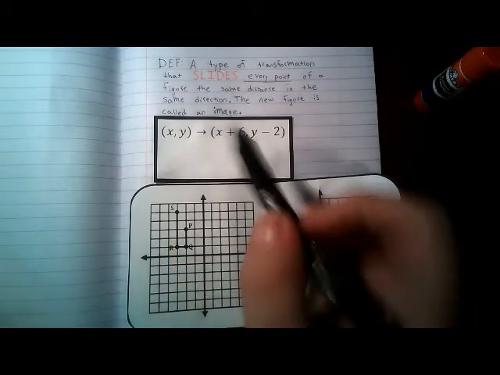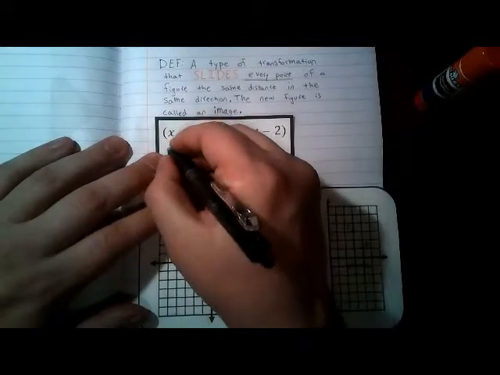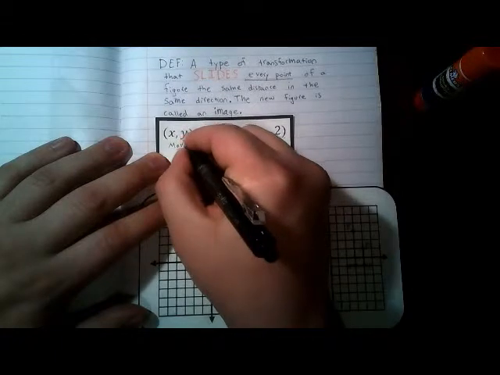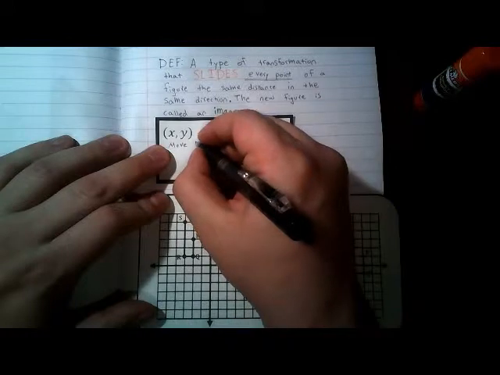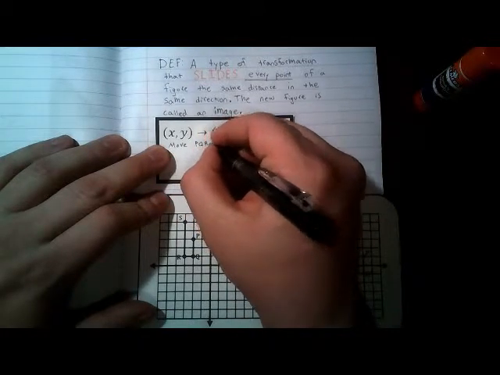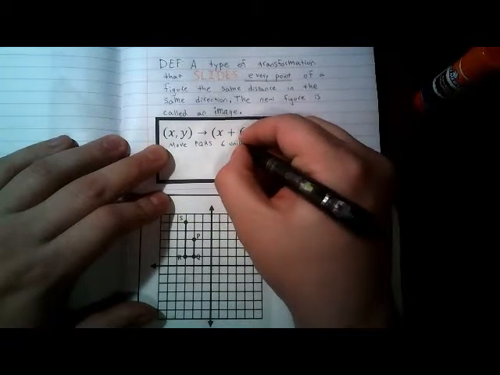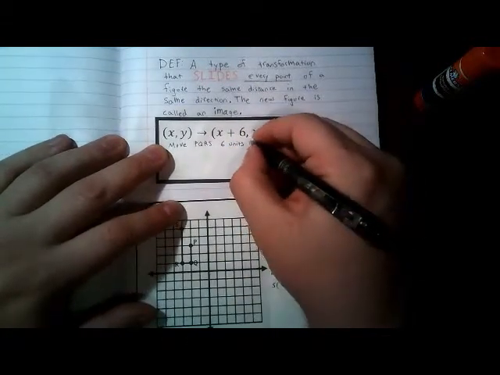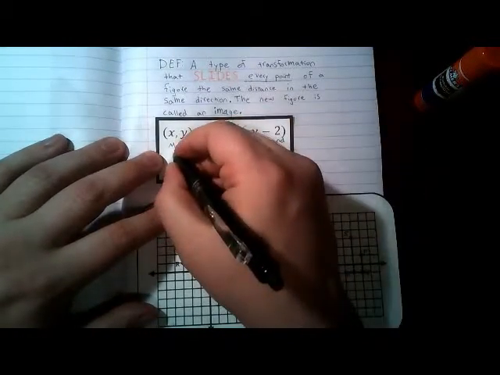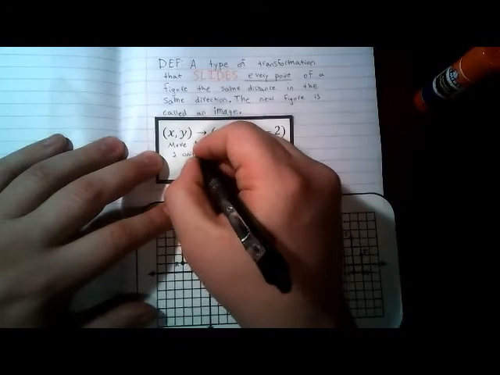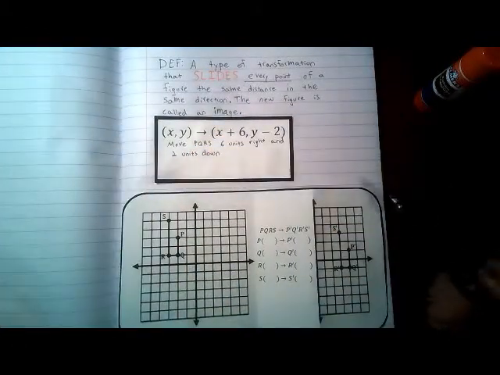Okay? Now, the way that you would say this is to move the figure PQRS six units to the right and 2 units down. Okay, and let me kind of explain why it's to the right.